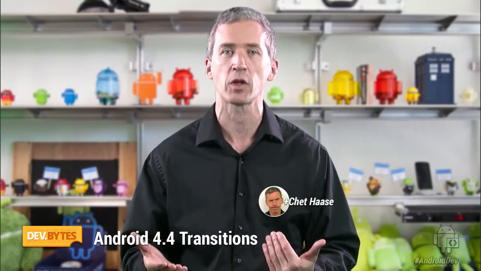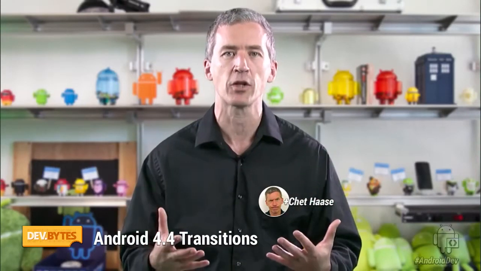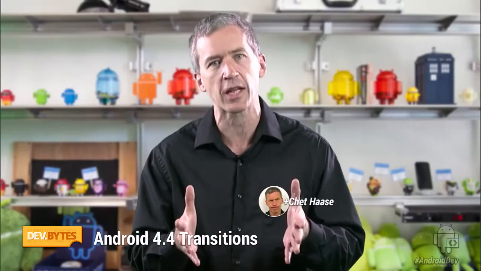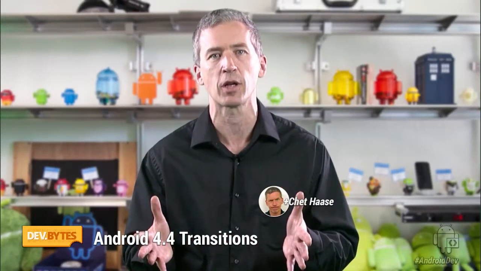Your users get richer experiences and they get a better understanding of how your application actually works because you can transition naturally between these different scenes of your application. And there's more animations in the world, which I'm always in favor of.